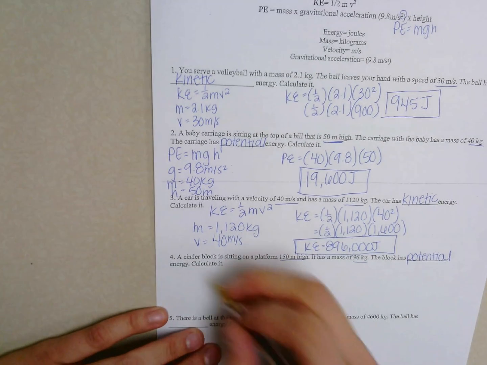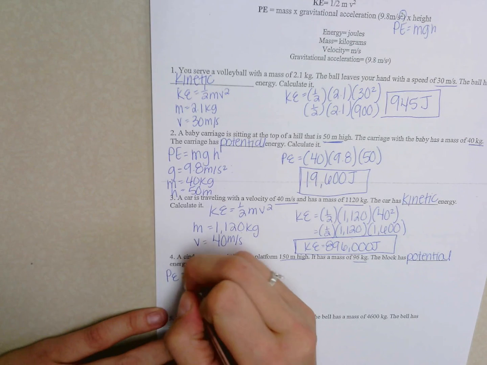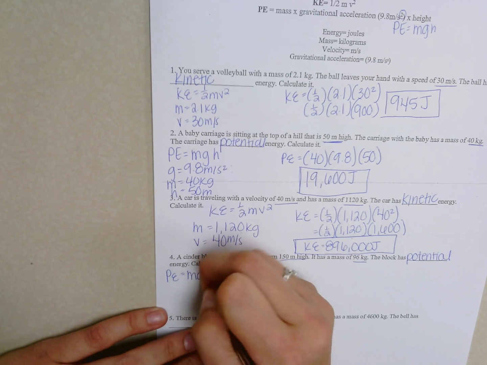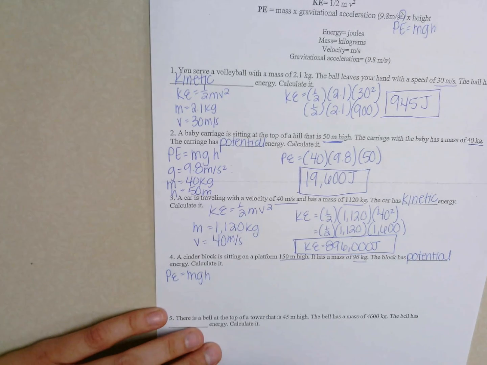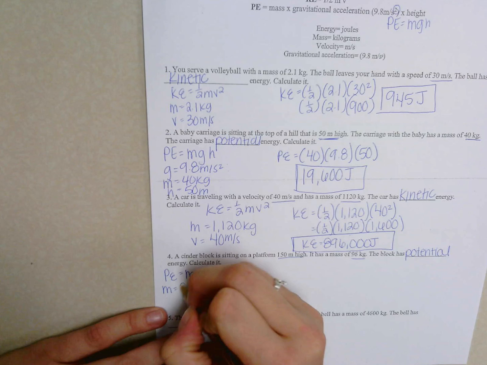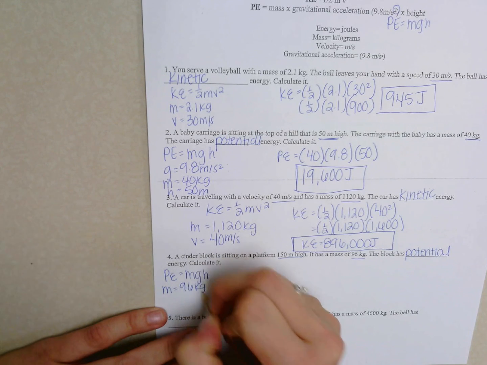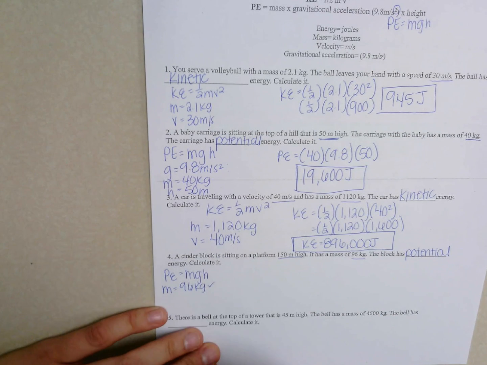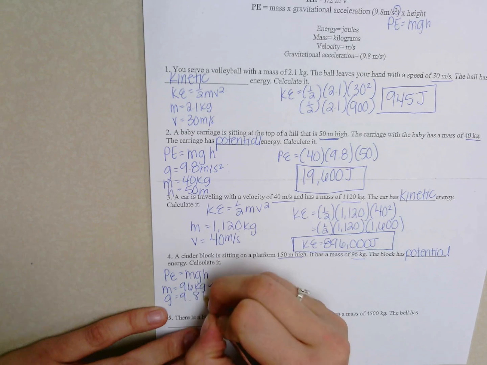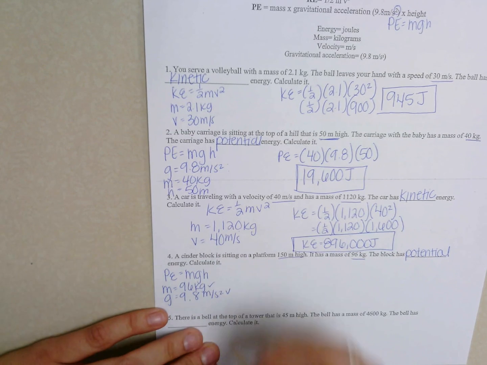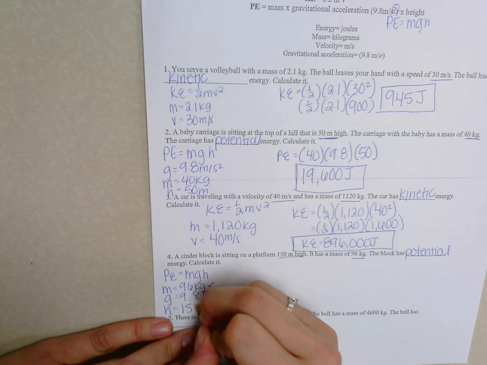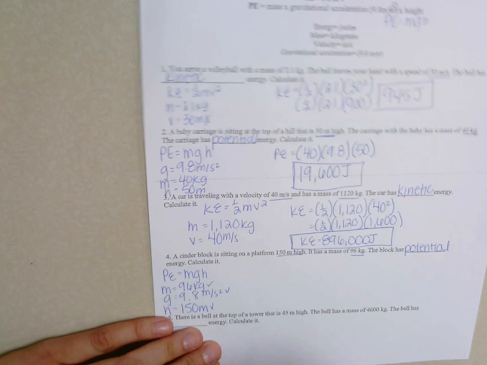And the potential energy formula is equal to mass times gravity times height. And remember, this is on Earth, so gravity is going to be 9.8. So the mass is 96 kilograms, which is in the correct unit. Gravity is going to be 9.8 meters per second squared, and that's in the correct unit. And then we have height, which is equal to 150 meters, which is also in the same unit.